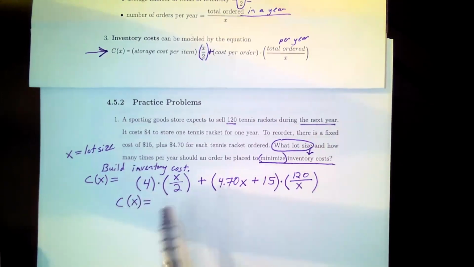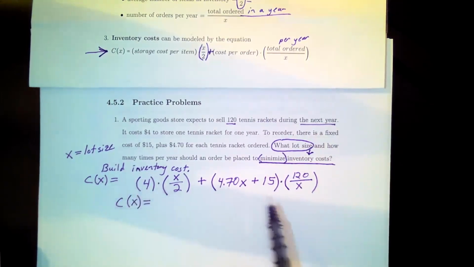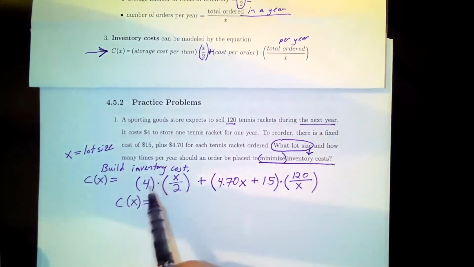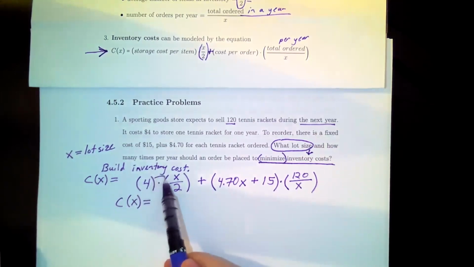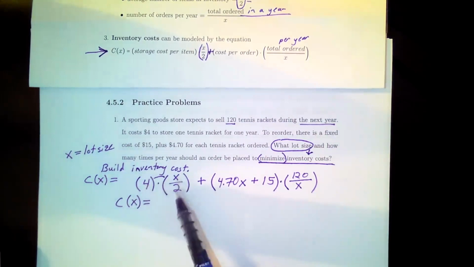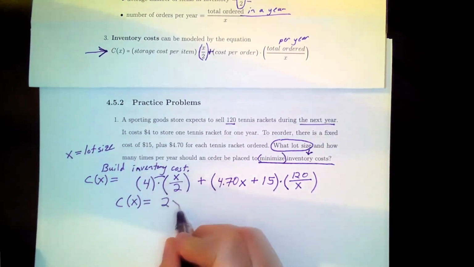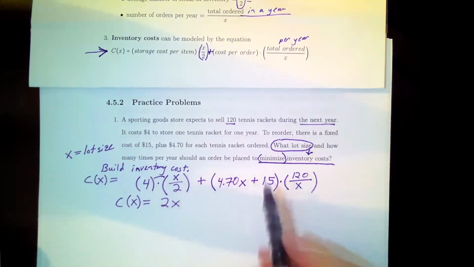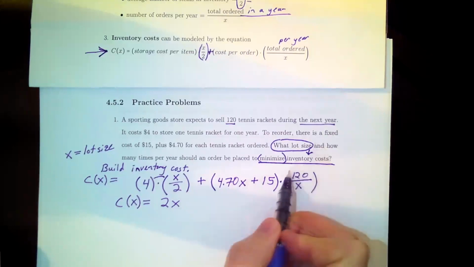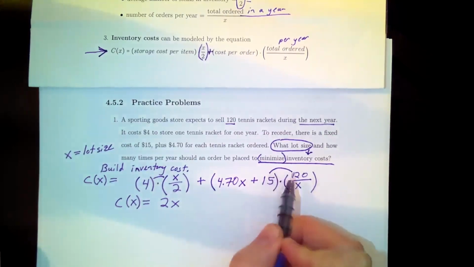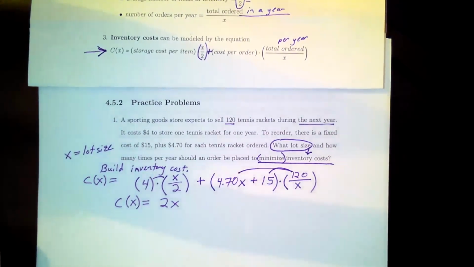Now I've got to simplify my inventory cost function if I'm going to do anything useful with it. Let's multiply this 4 times the X over 2. That becomes 4X divided by 2, or 2X. And then this over here is a binomial times a monomial. I'm going to multiply that 120 over X times the 15 and times the 4.70X.